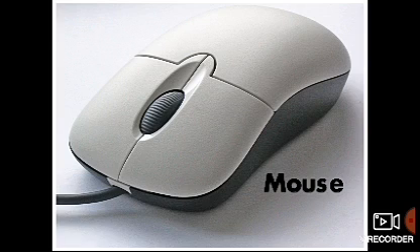We use mouse to select and to open programs on the screen. So, mouse is used for selecting and opening the object in the computer.